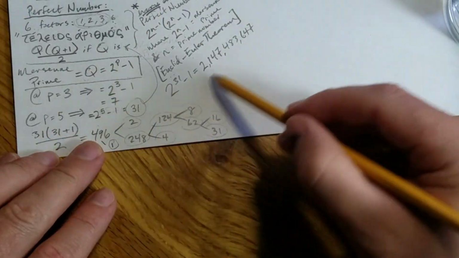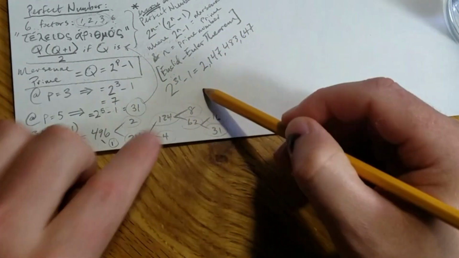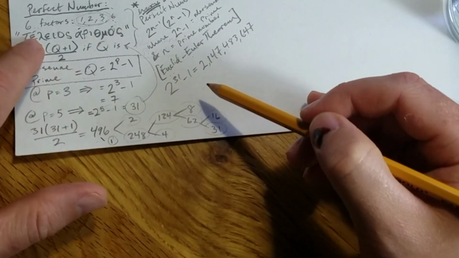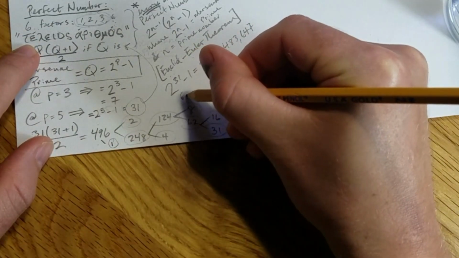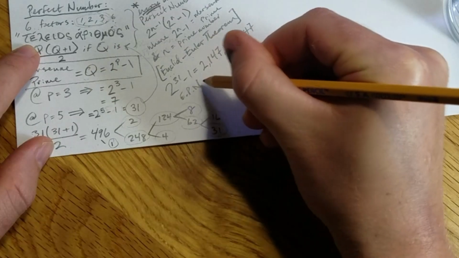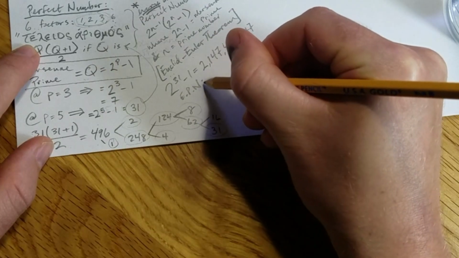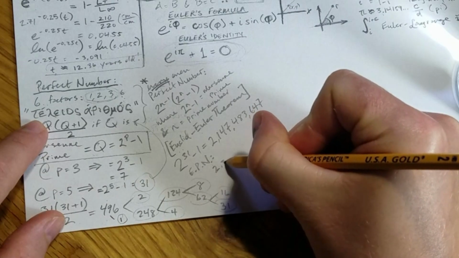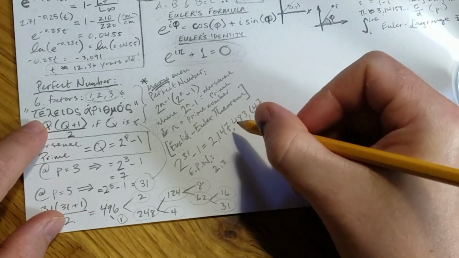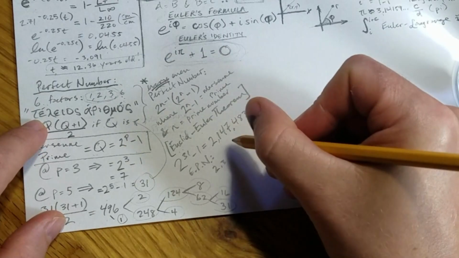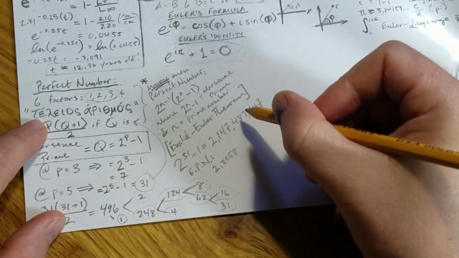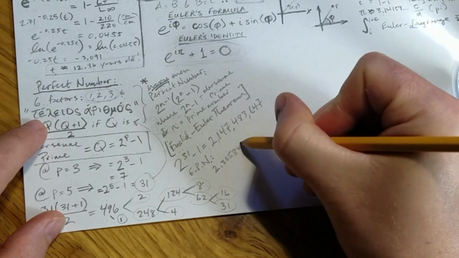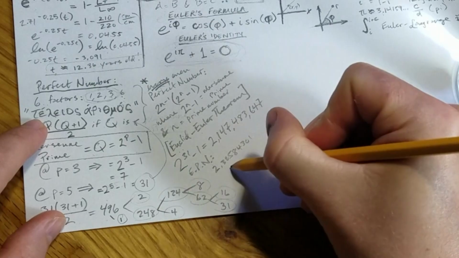And if this was a Mersenne prime, and we plugged it into this formula, we would get the even perfect number of 2.30584301.